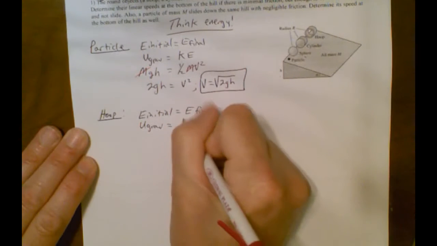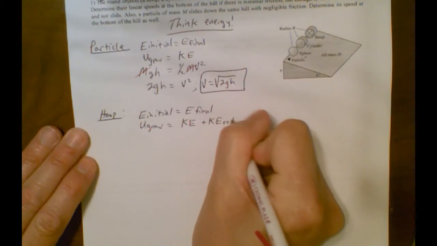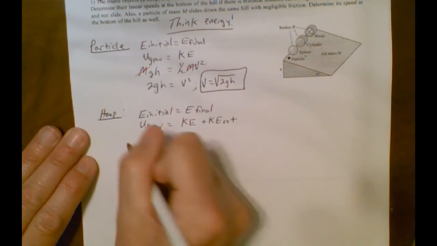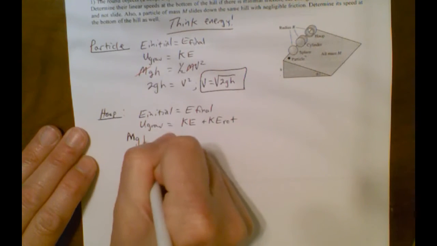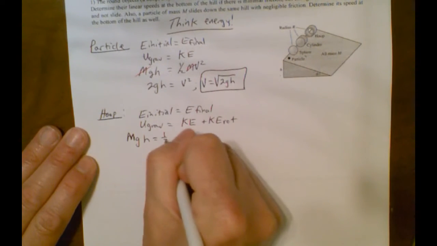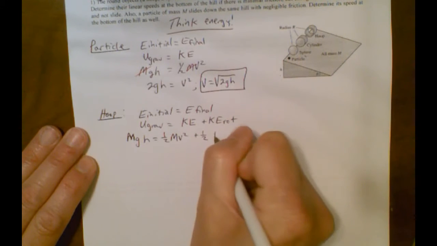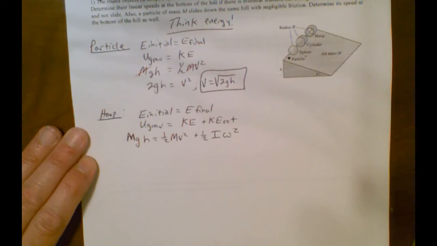So they're going to have KE plus KE rotational. So I'm going to think about this as capital M, g, h is equal to 1/2 mv squared plus 1/2 I, rotational inertia, omega squared.